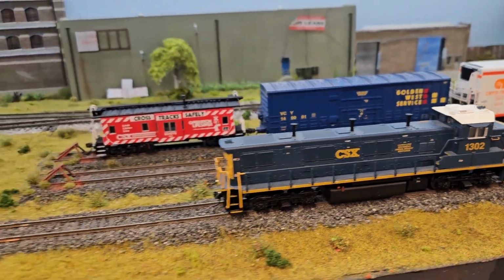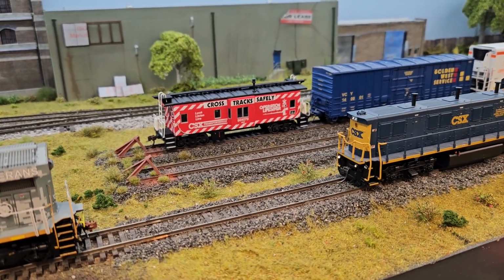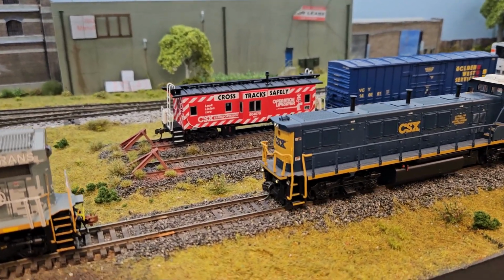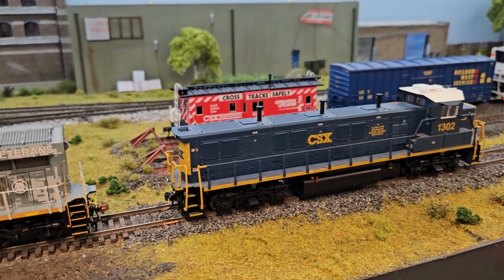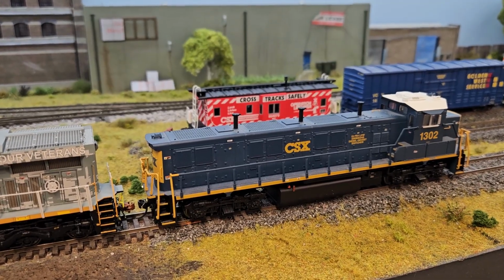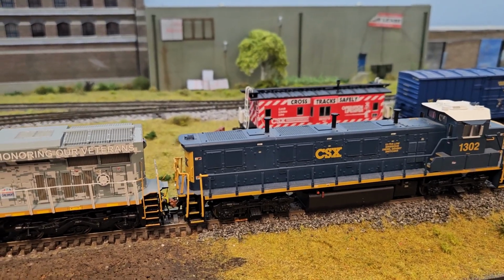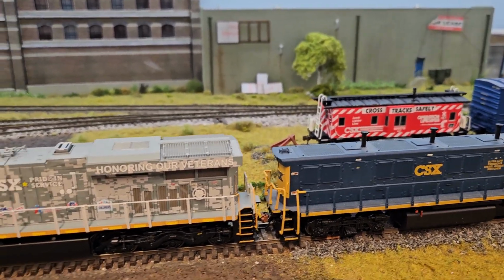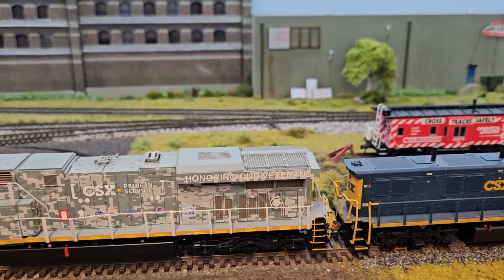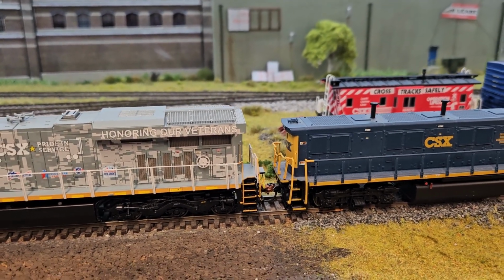So we go back into reverse again. And what I'm going to do now is I'm slowly going to couple this up with the lead loco. Put it into forward, give it a bit of throttle, just to make sure it is coupled. And there we are, we're coupled up.